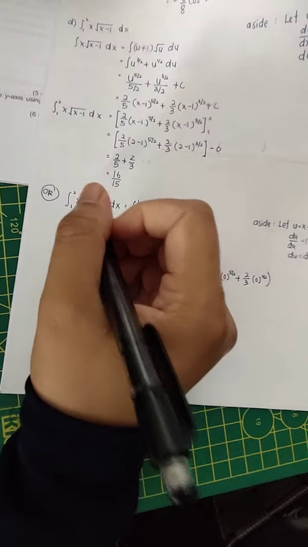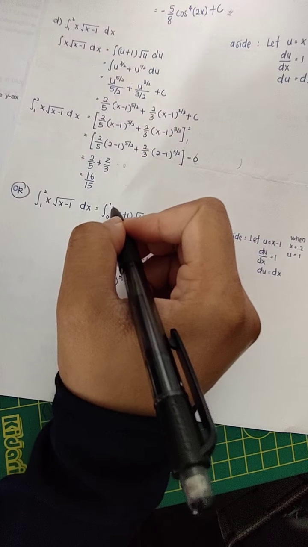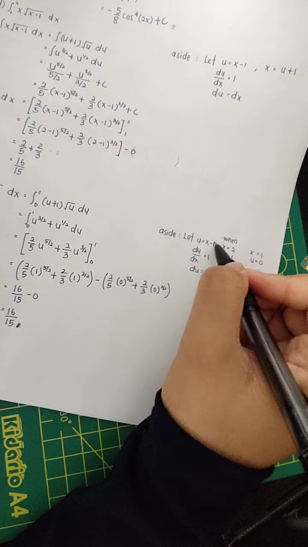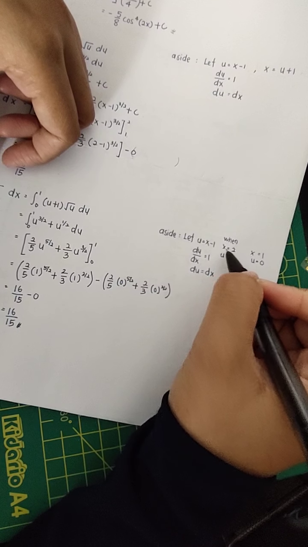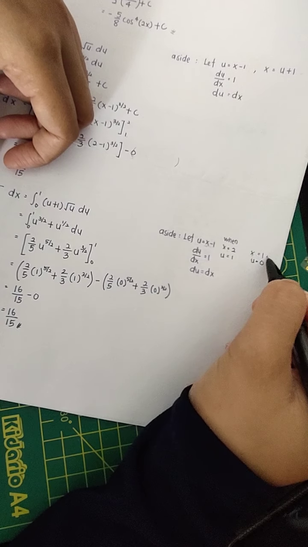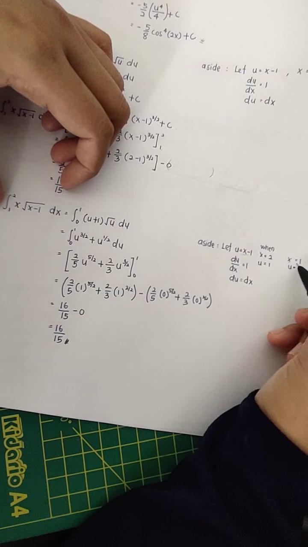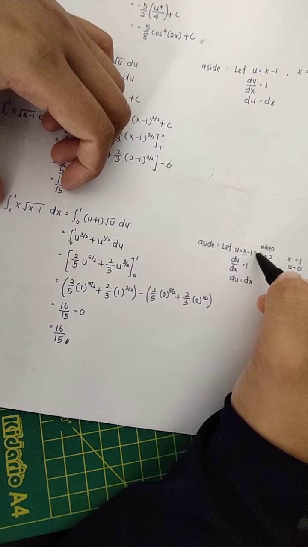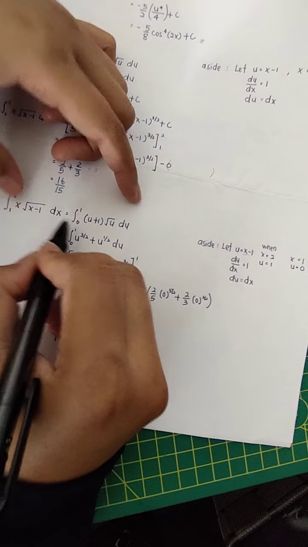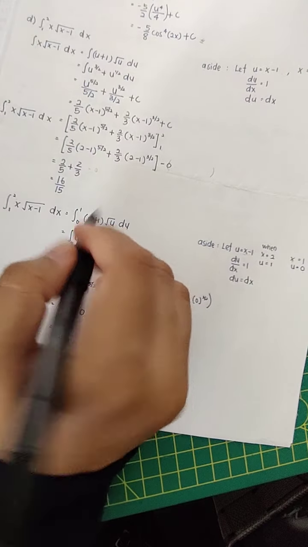Okay, so sekarang kita ada integration from 1 to 2 x square root x minus 1 dx is equal to integration from 0 to 1. Kenapa 0 to 1? Okay, tadi kita let u equal to x minus 1. So bila x dia equal to 2, masukkan dalam equation ni, 2 minus 1 is 1. And then bila x pula equal to 1 kat bawah, masuk dalam equation ni, 1 minus 1 is u equal to 0. So that's why yang 1 tadi akan jadi 0, yang 2 tadi jadi 1. Okay, jangan awak susun pula. Kebetulan yang ni dah cantik, tak ada masalah.